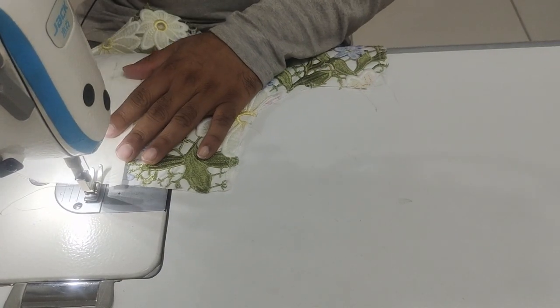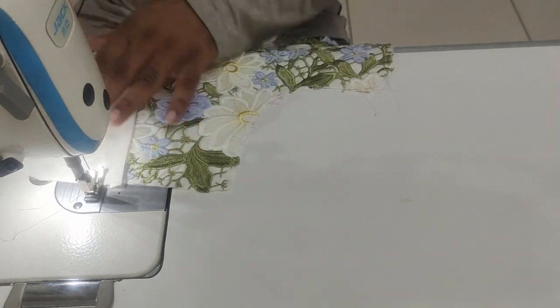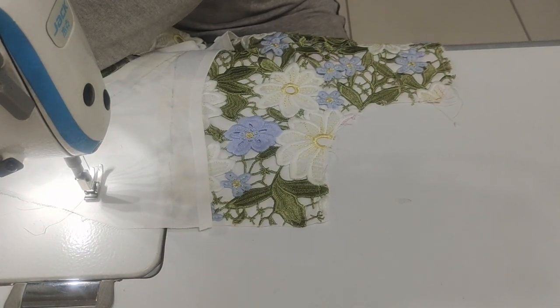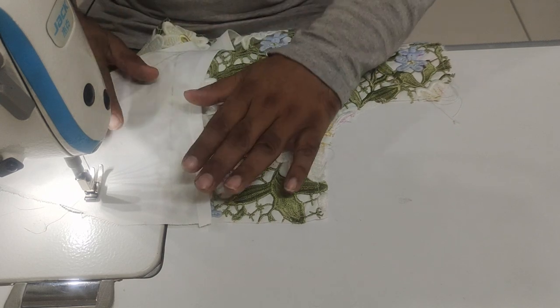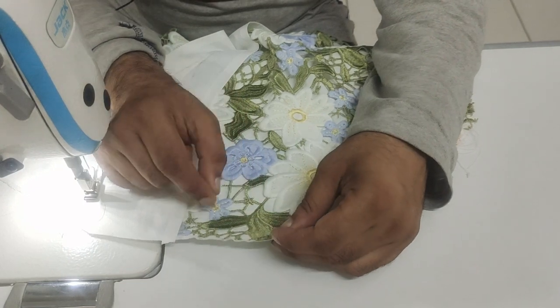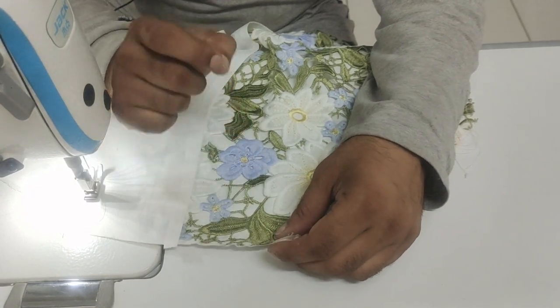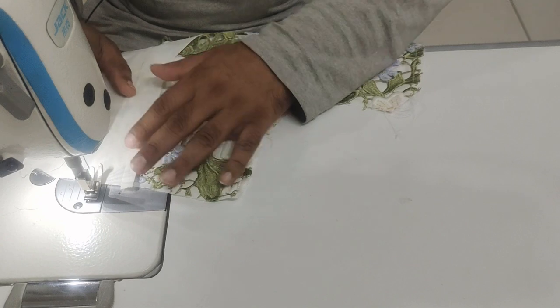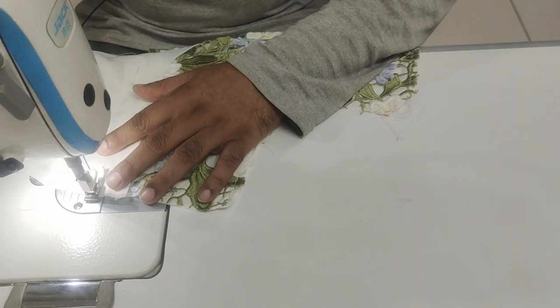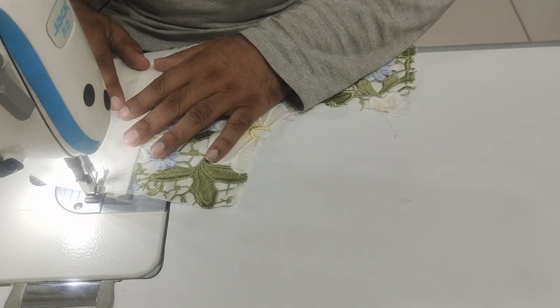Let's start. Okay, what I am going to do, I am going to reduce the stitch length to about 1.5 only, because these are just satin weaves embroidered, and if the stitch length is too big, after cutting it may fray out. So use very small stitch length.